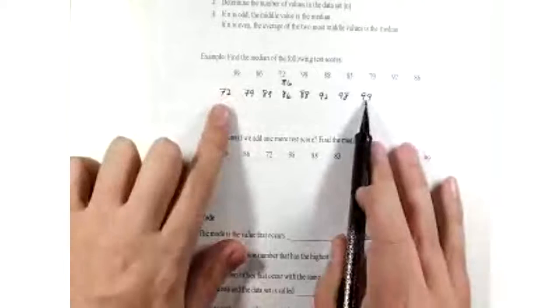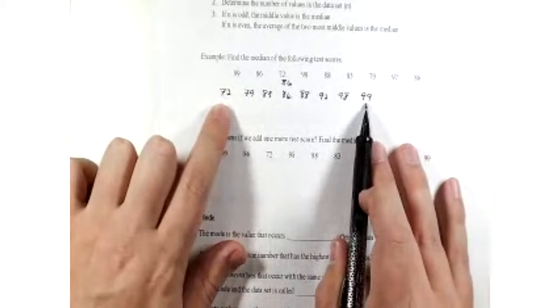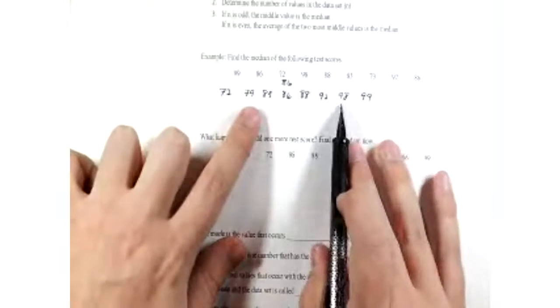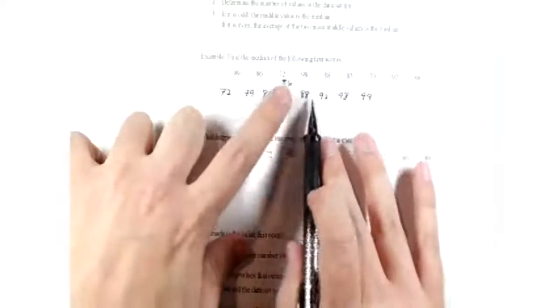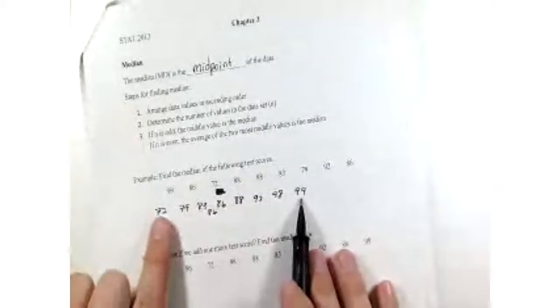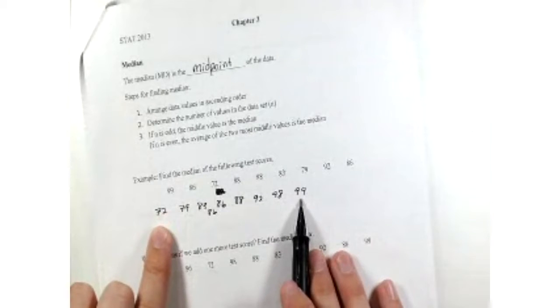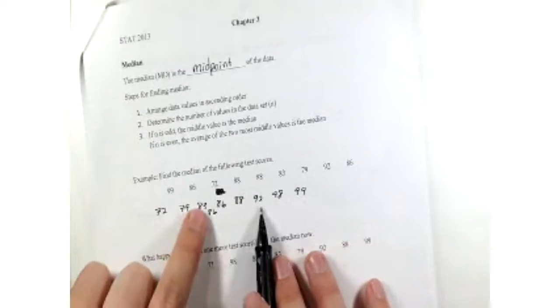So what you basically do is go inwards. So these are the two outermost data values. Then go in, and in, and in. Here's 86. So start here. These are the two outermost. Then we go in, in, in, and here's the middle one, 86. So then the median is equal to 86.